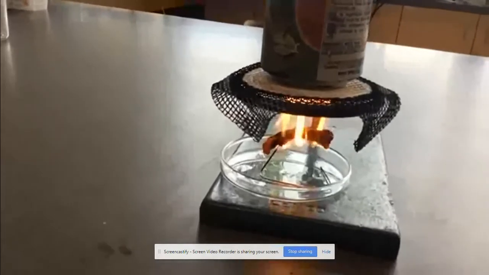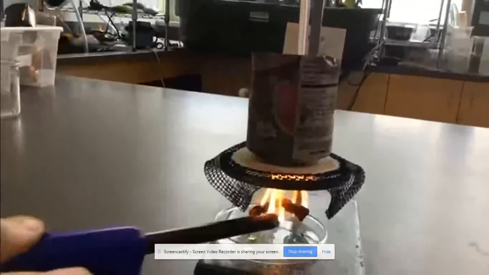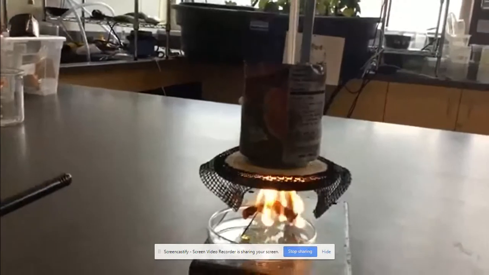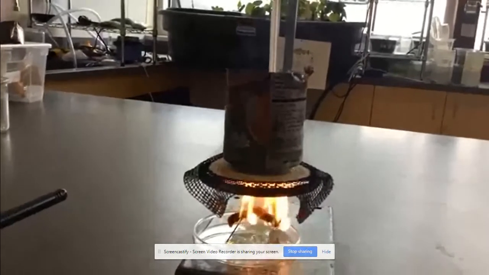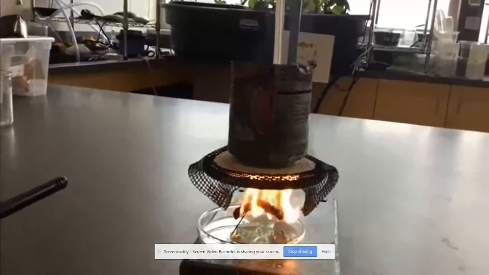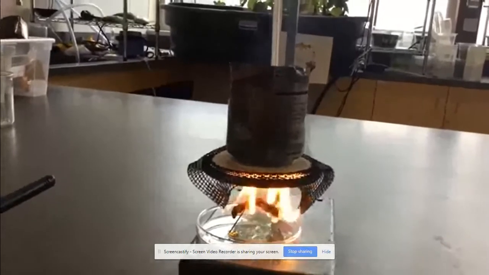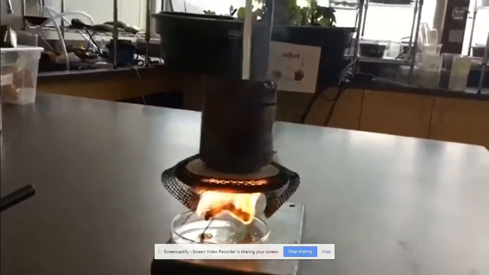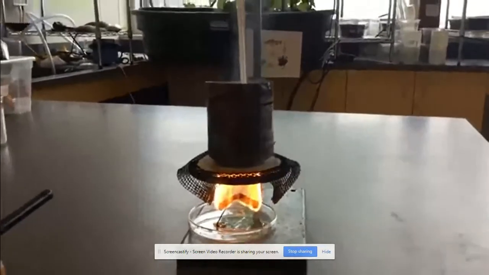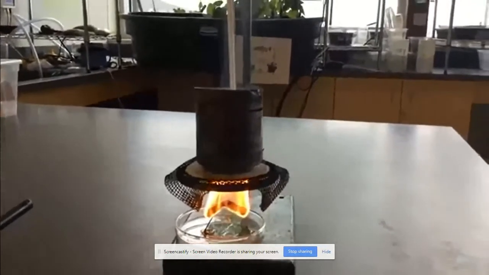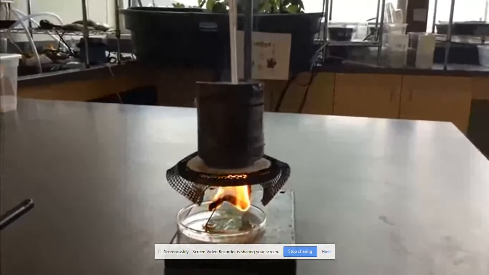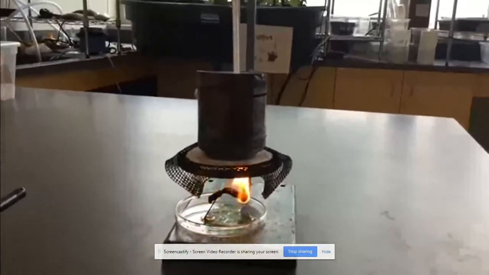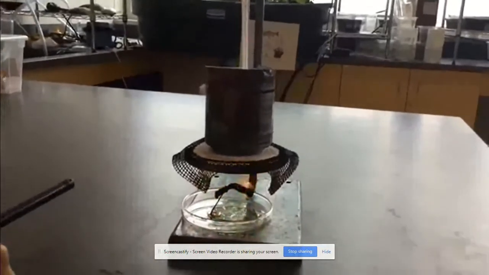Now, as it burns, notice there's matter that's being given off. This might be something to take into consideration when we talk about errors for this experiment. For chemical reactions, we have a huge color change. And we also have a lot of black smoke being given off. Wow, how cool.